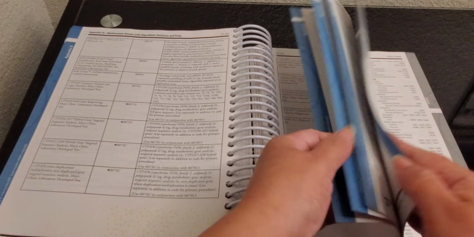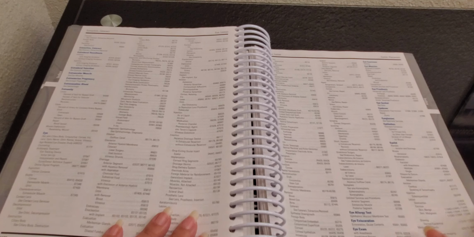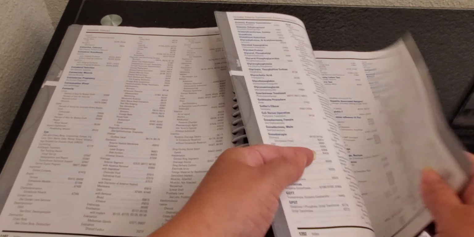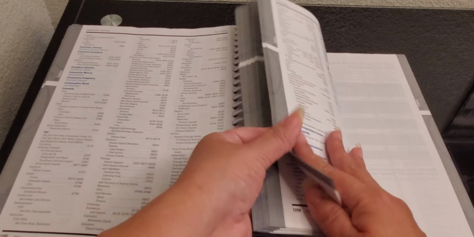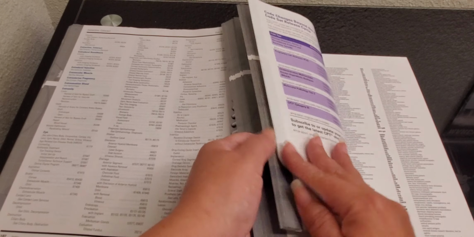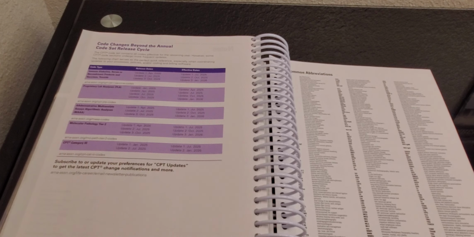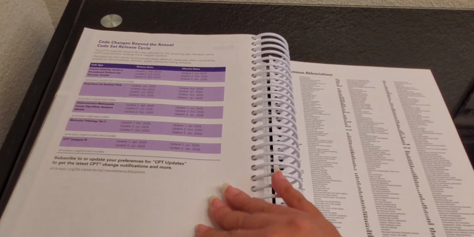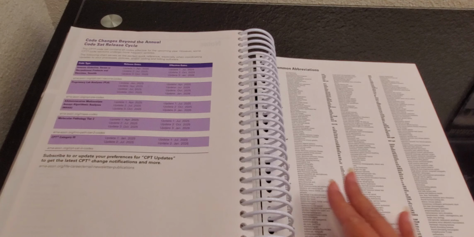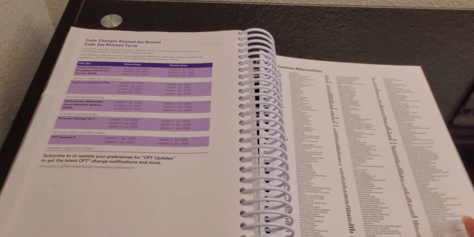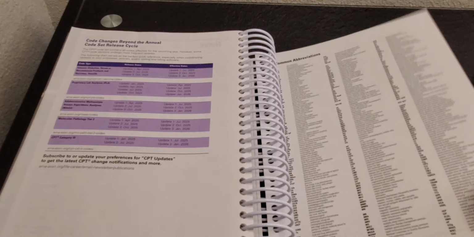And then of course we have our index, and this is where you're going to look for all your procedures. Again, take the time to just peruse the entries so that when you're looking up a certain procedure code, you'll know where to go. And then we have our common abbreviations, just on the back flap here.